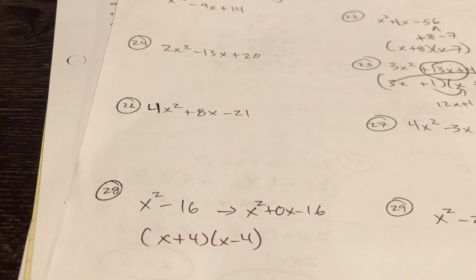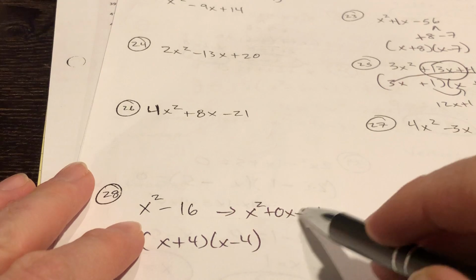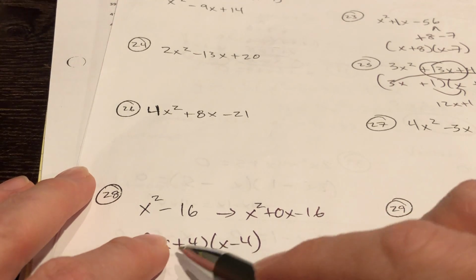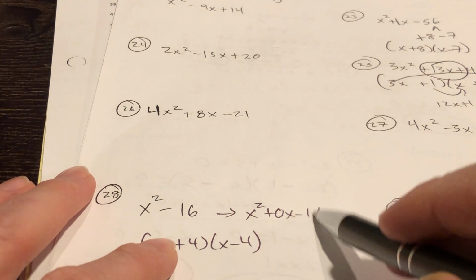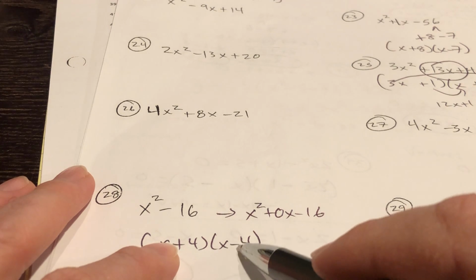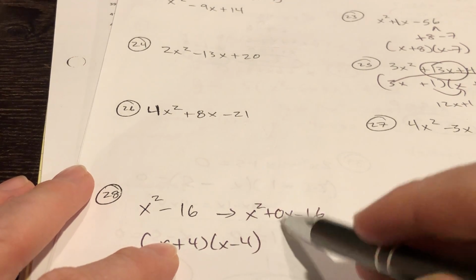And lastly, the one I'm going to do on this page with you, x squared minus 16. What multiplies to 16 and differs by 0? Well, it's 4 and negative 4. One's positive, one's negative because you got a negative product. And positive 4 minus 4 gives you 0, and that's your middle term.